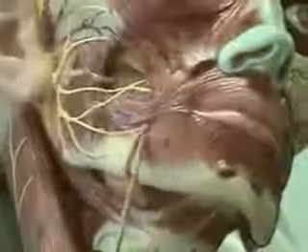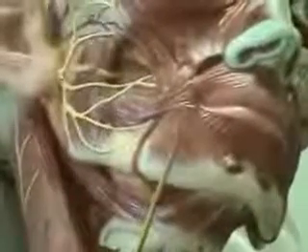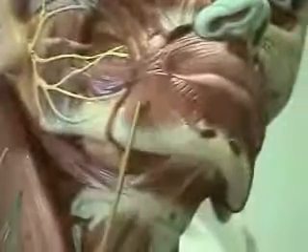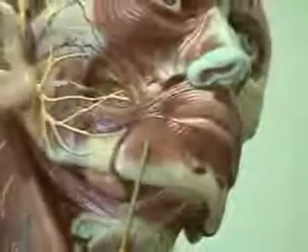Immediately lateral to that, we have a muscle that comes to the angle of the mouth from below. This is the depressor anguli oris. It pulls down the angle of the mouth. The depressor anguli oris. Those are the muscles of facial expression that we can see on this model.